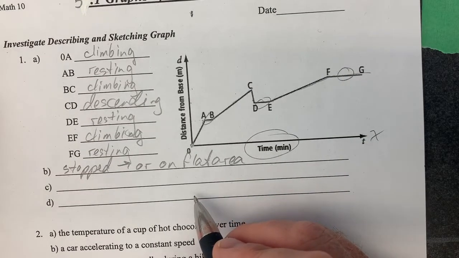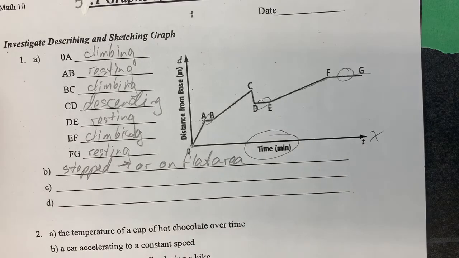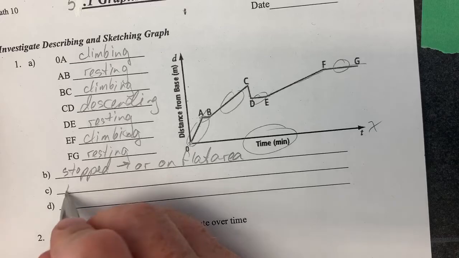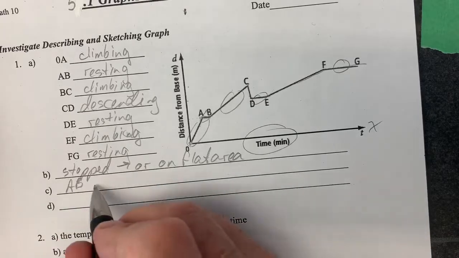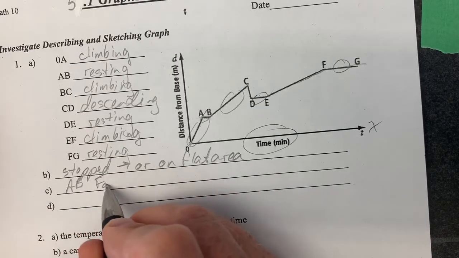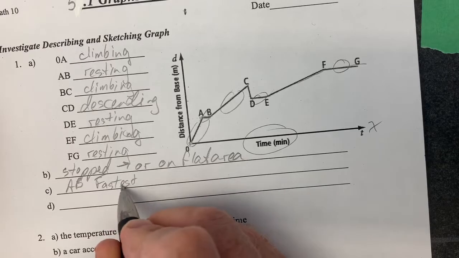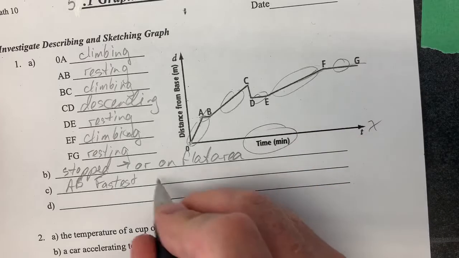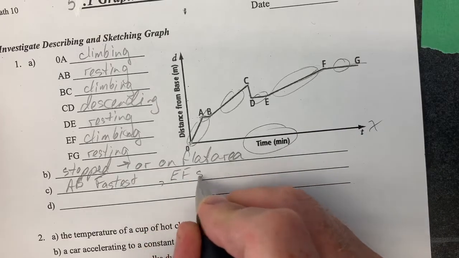C, it says, is there anything you listed as climbing that you would change to faster or slower? This is probably the fastest. A to B is probably the fastest. Think about the slope. And then this is still going up. This is the slowest. E to F is the slowest climb.